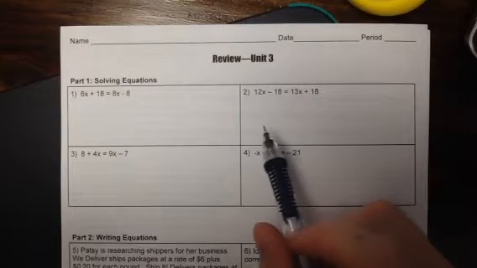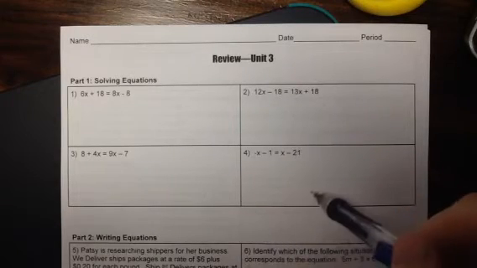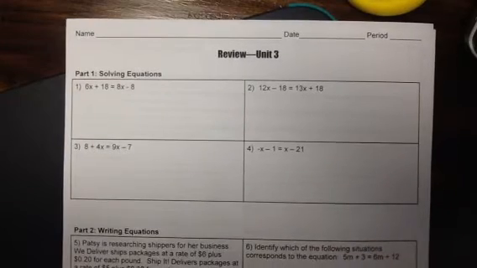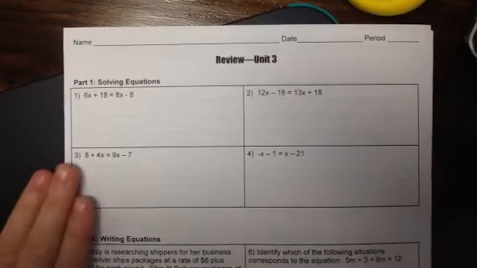Okay, so review unit 3. We're going to go through these first 4. I'm going to show you how I do it, and then you make sure you have all the information down.